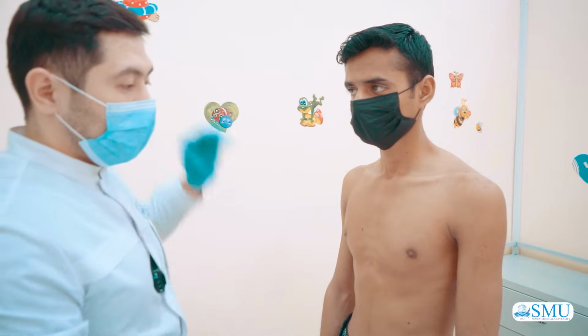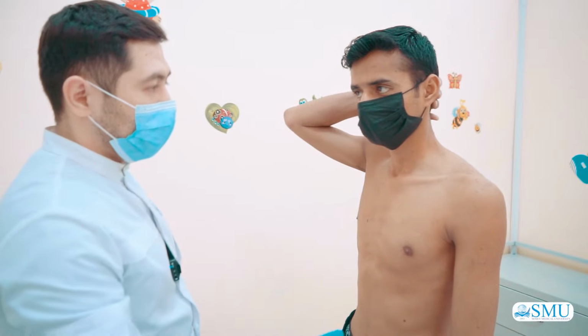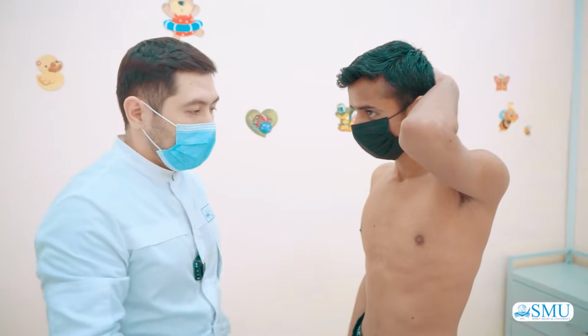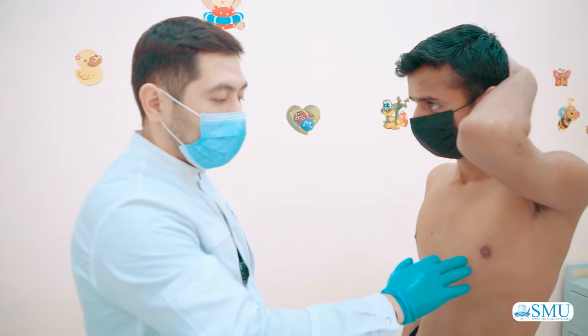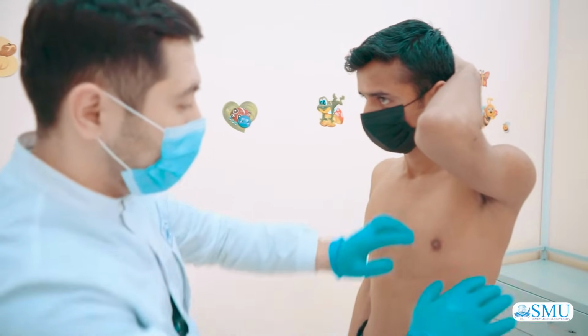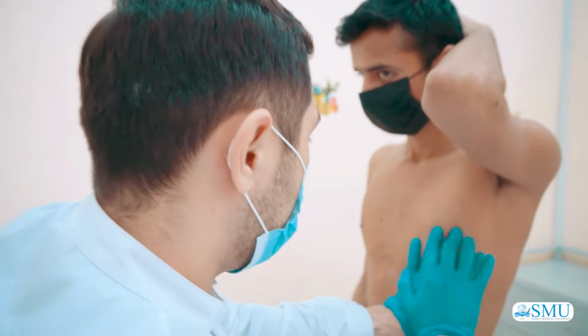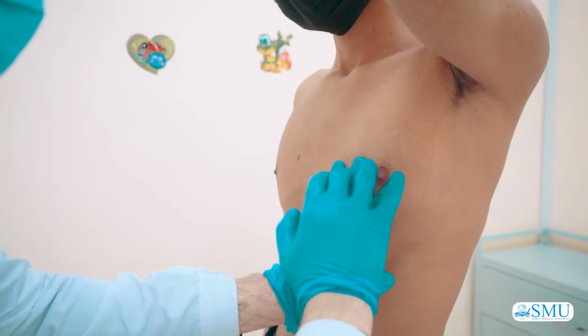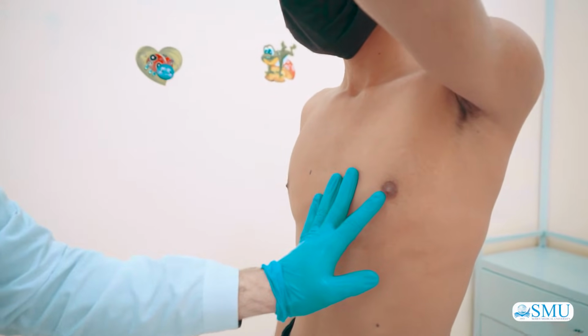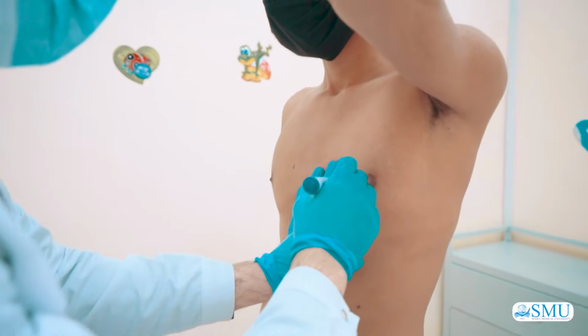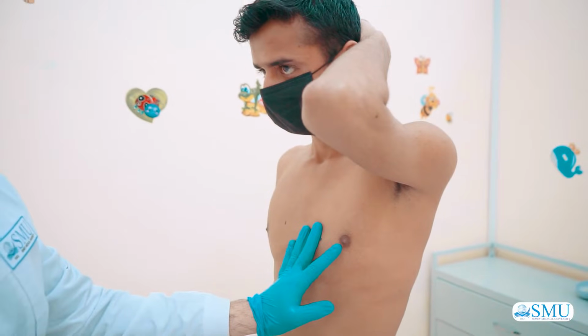Next, we must determine the left border of relative dullness. We ask the patient to raise his hands in this position. Please raise your hands, not left. Yes. Along the anterior axillary line at the level of the 5th intercostal space, we must percuss inward until the sound appears, and then also mark.